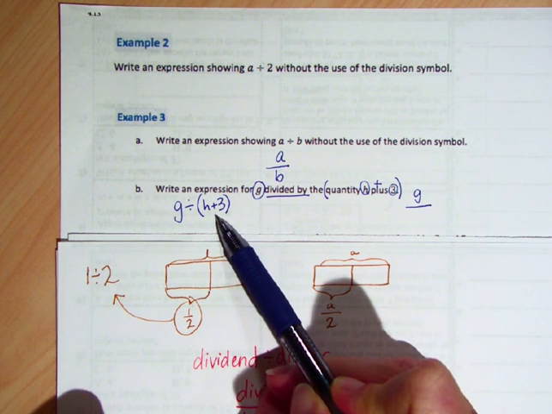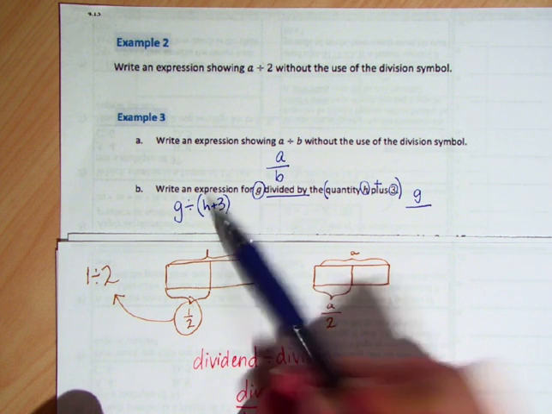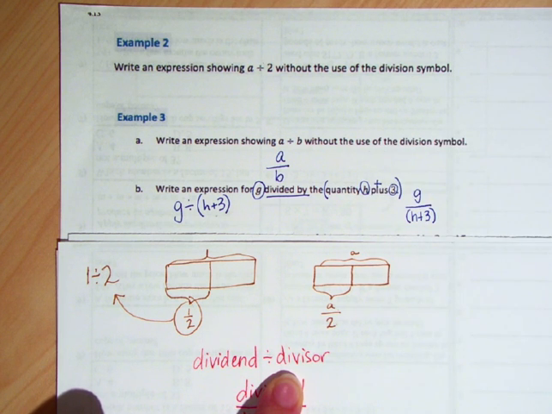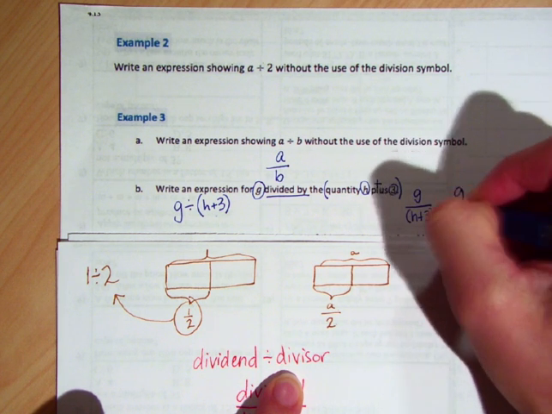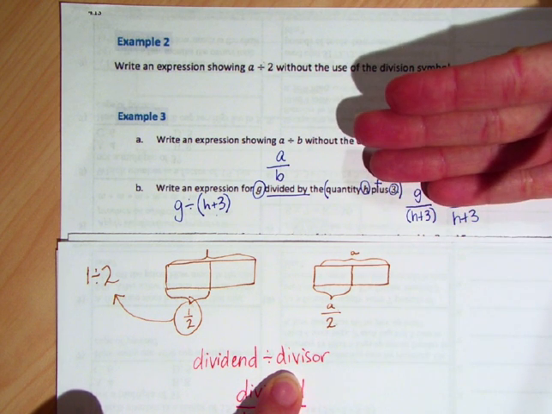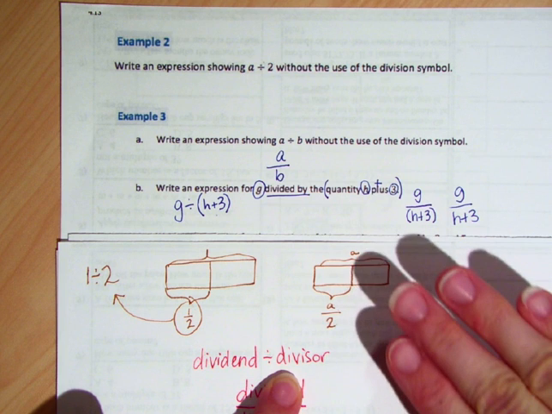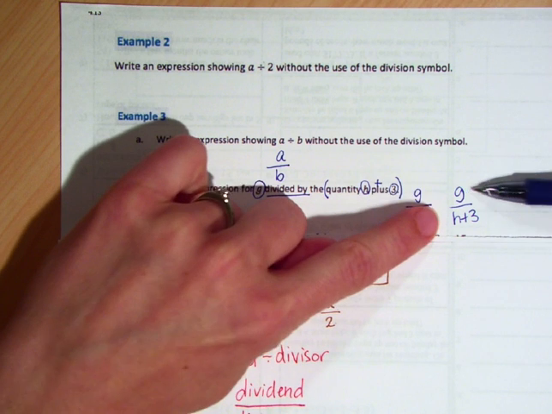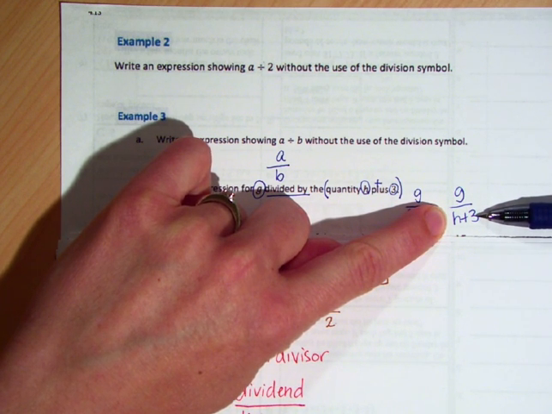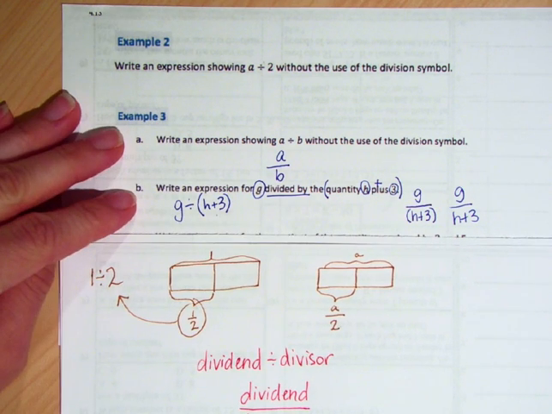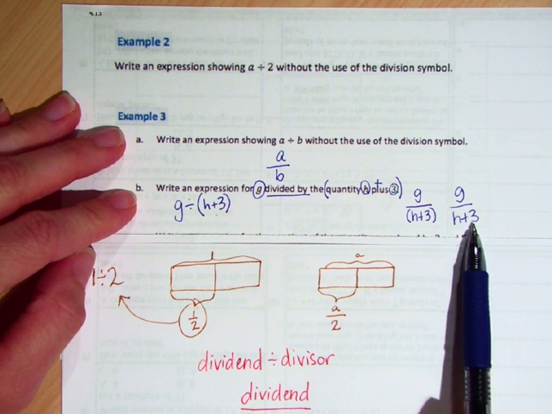The divisor is the quantity h plus 3. Now, do I still need the parentheses? If it's on the bottom, I don't necessarily need them. I could have them, and that would be okay, but I don't necessarily need them. So if I also wrote it this way, that would be okay, because that kind of serves as, we're going to do what's all on one side, either the top or the bottom, first. So if there's nothing to do up here, except just having a g, we're not going to do anything. Down here, there's something to do, so we're going to do what we need to do before we divide. Okay? So either way is correct. The more preferred way is this way.